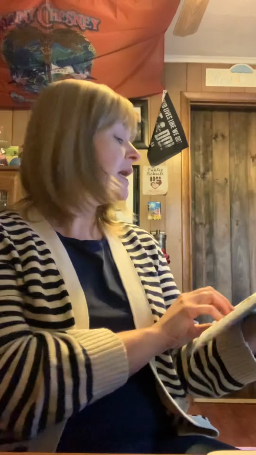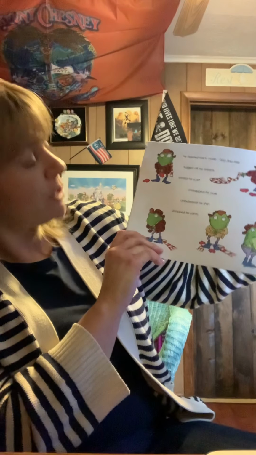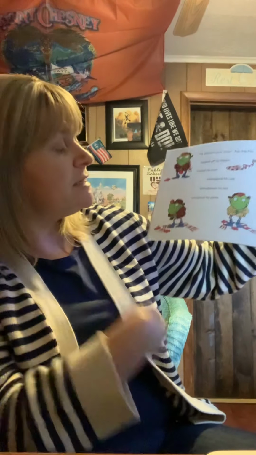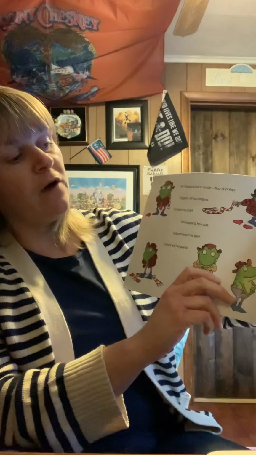Whew. We gotta have a lot of layers when we go to play out in the snow, don't we? Lots and lots of layers. So then Froggy grew tired and he went back inside. Flop, flop, flop. And he took off his mittens and untied his scarf and unsnapped his coat and unbuttoned his shirt and unzipped his pants and pulled off his boots and took off his socks.